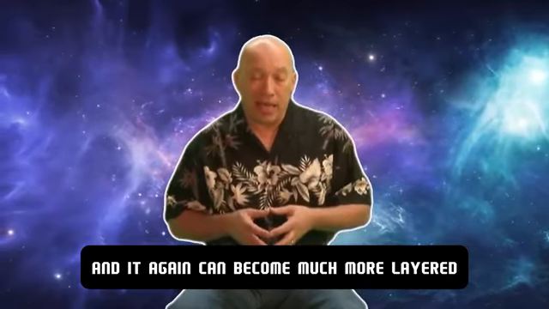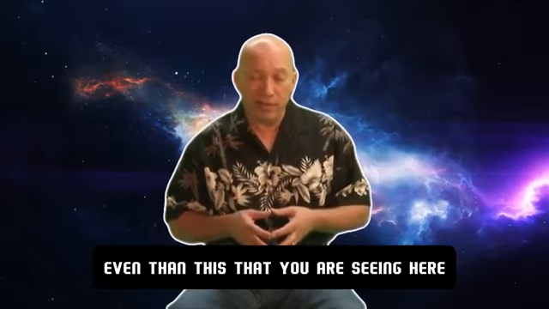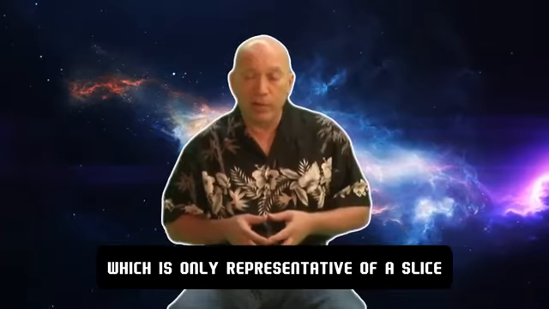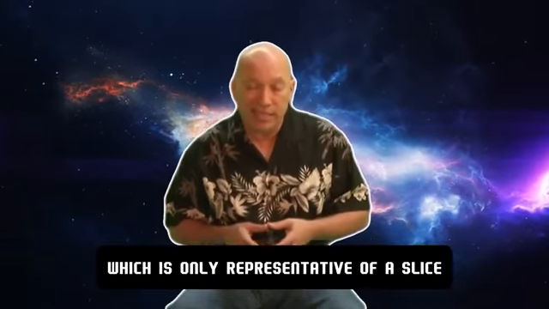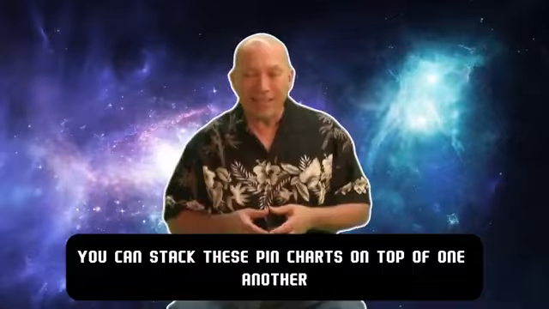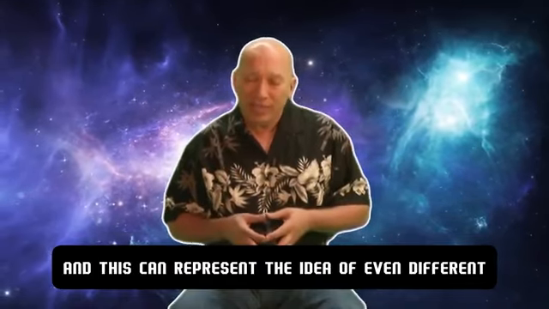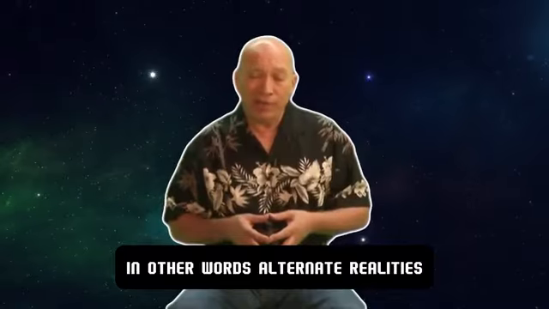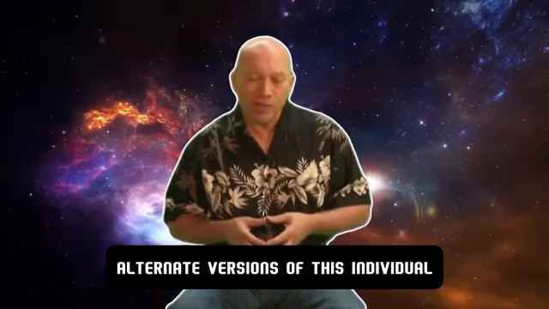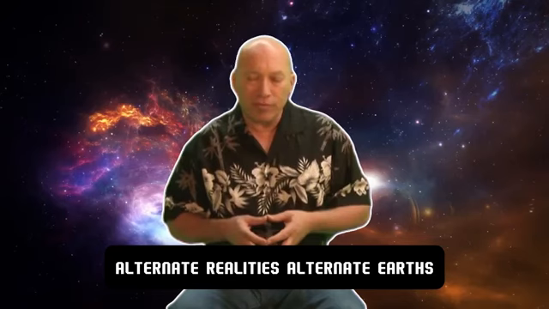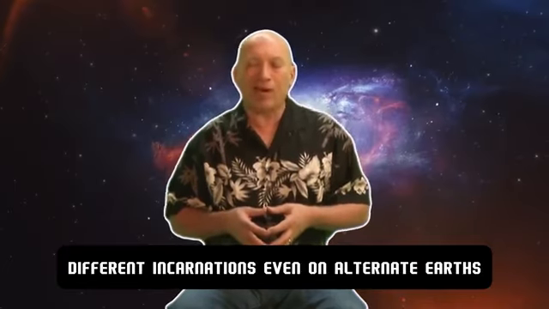And it again can become much more layered even than this that you're seeing here, which is only representative of a slice. For you can stack these pin charts on top of one another, and this can represent the idea of even different parallel time streams altogether. In other words, alternate realities, alternate versions of this individual, alternate Earths, different experiences, different incarnations, even on alternate Earths.